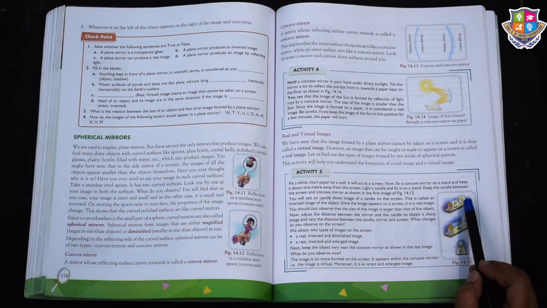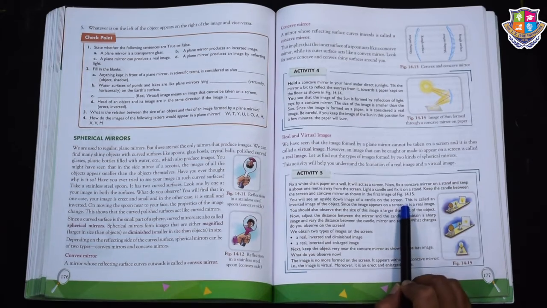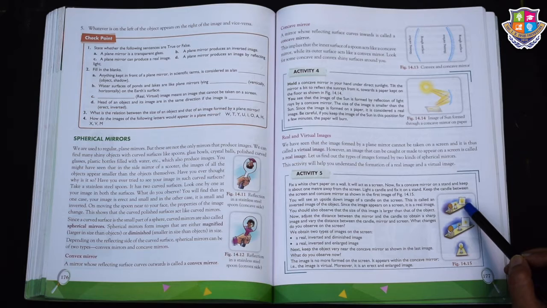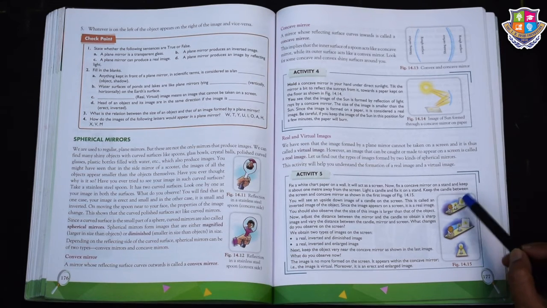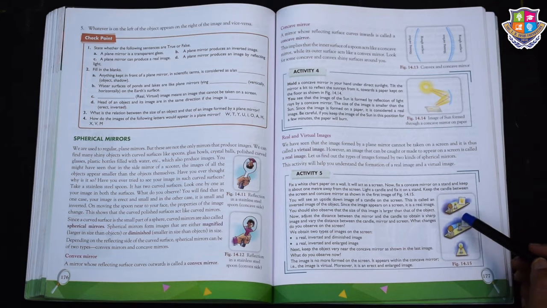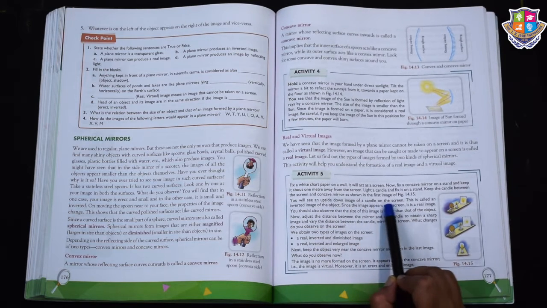Okay, so what will happen? You will see the upside down image of the candle on the screen. Upside down means उल्टी. See, it will look उल्टी. Okay, in a concave mirror an inverted image will be formed. Similarly, on the contrary, here what will happen? It will look straight. Okay, so you will see the upside down image of the candle on the screen.